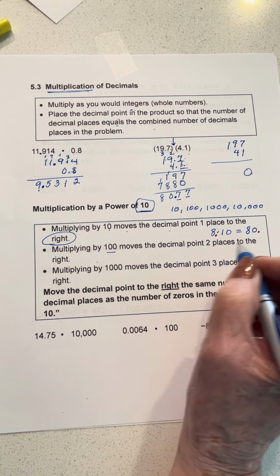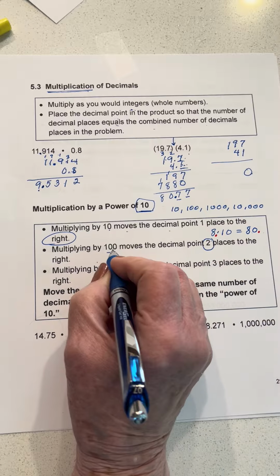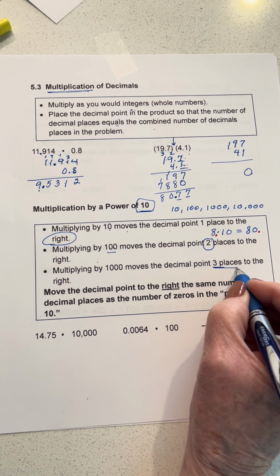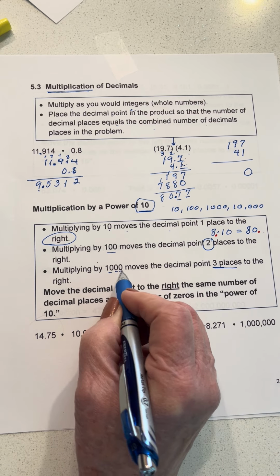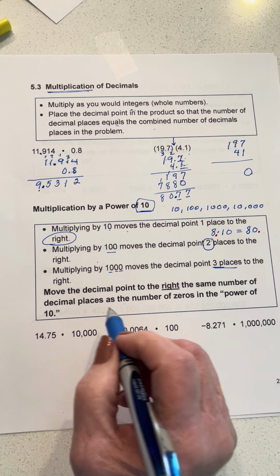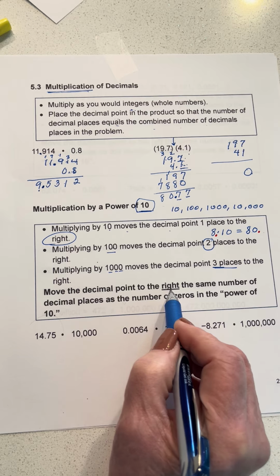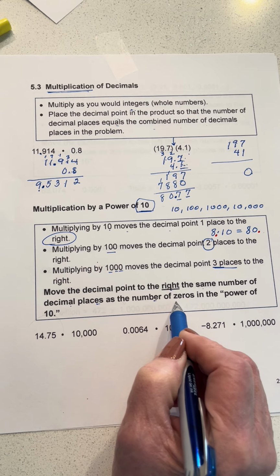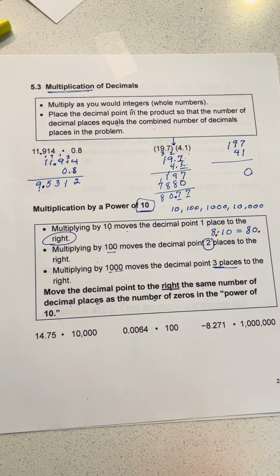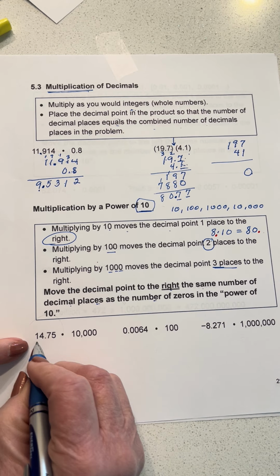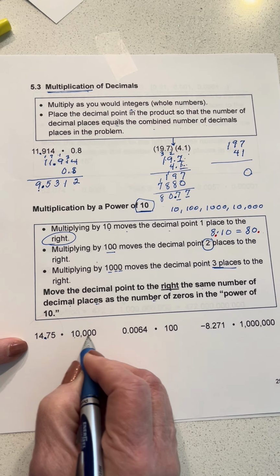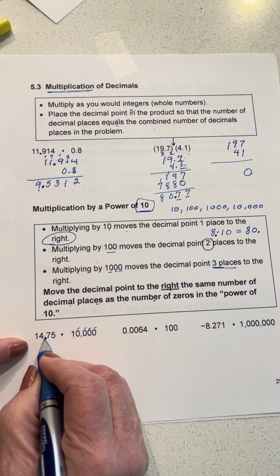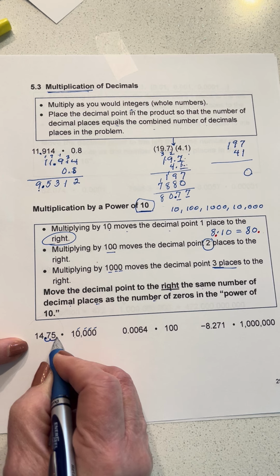Multiplying by 100 means we're going to move it 2 places to the right because there's 2 zeros. Multiplying by 1,000, we move it 3 places because we're multiplying by a number that has 3 zeros. Move the decimal point to the right, the same number of decimal places as the number of zeros in the power of 10. So if we look at this, multiplied by 10,000, we have 1, 2, 3, 4 zeros. So we're going to move this to the right 4 places.